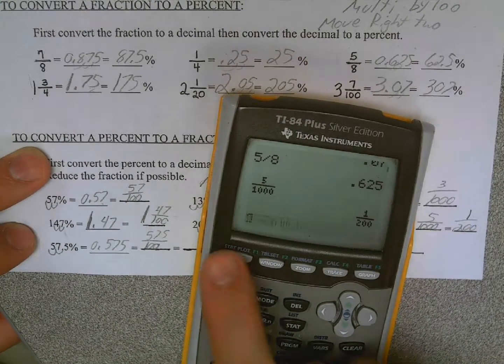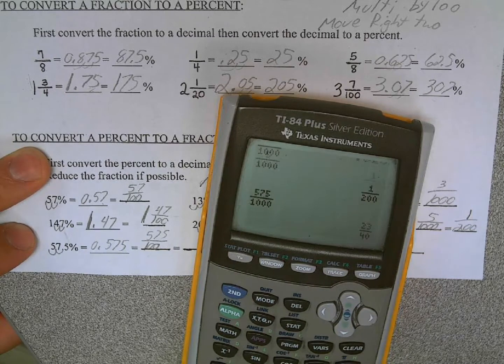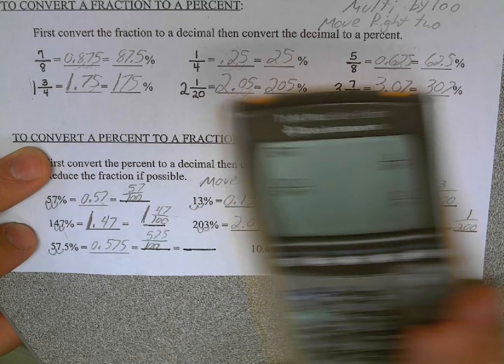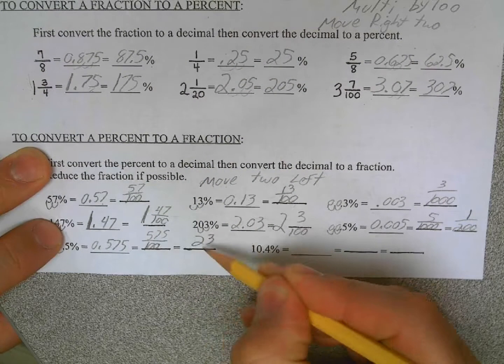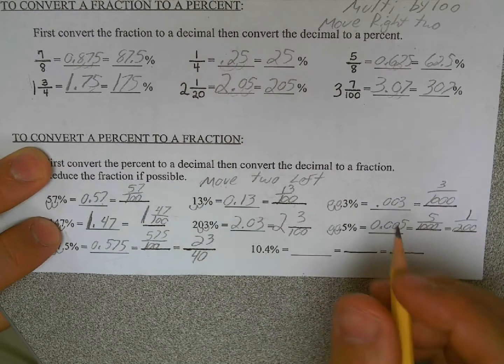So alpha y equals 575 over 1,000. 23 over 40. So we got 23 over 40. Nice. Okay. Now, last one.